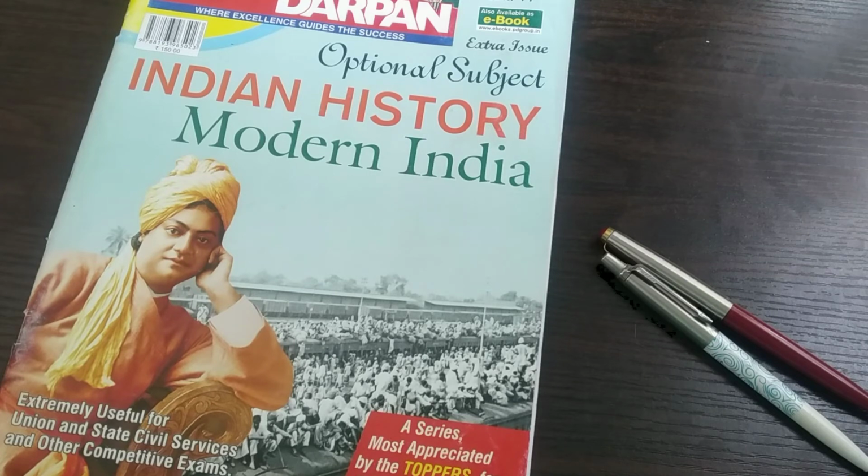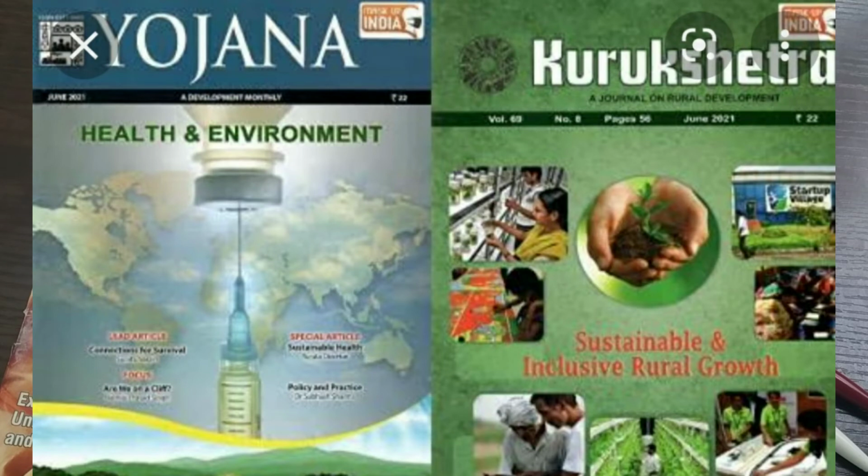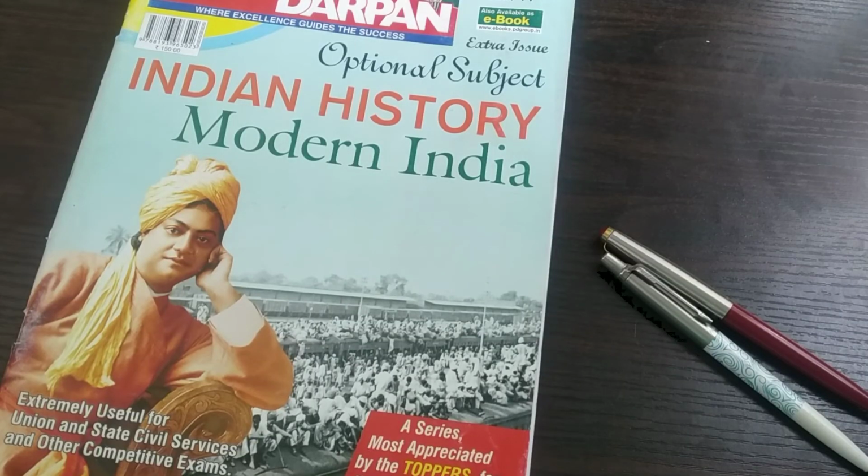The second thing after newspaper is subscribing to one of the magazines. There are 2 major magazines: one is Yojana and the second one is Kurukshetra. These both are government magazines and you need to go through only one of them every month. Now let me tell you that these magazines are not very fun to read. They are very monotonous and very boring at times. But again, they're very informative, so you need to be very patient when you read those magazines. So yeah, again, Kurukshetra or Yojana.